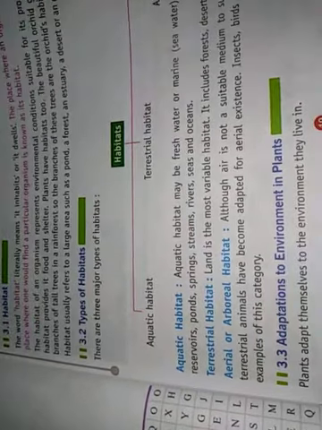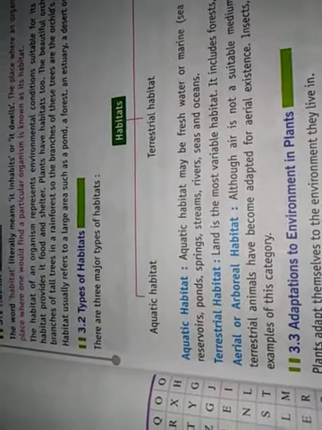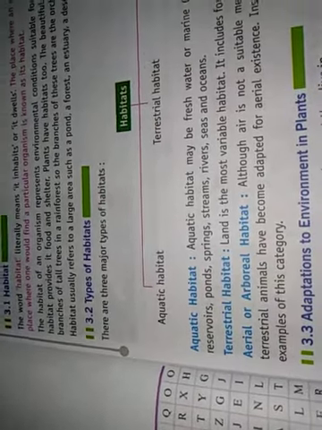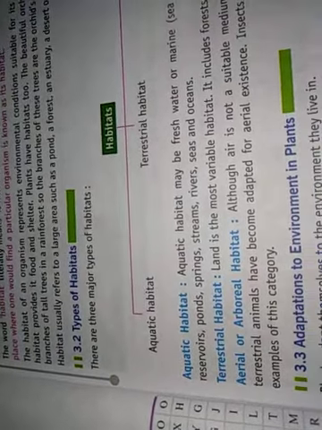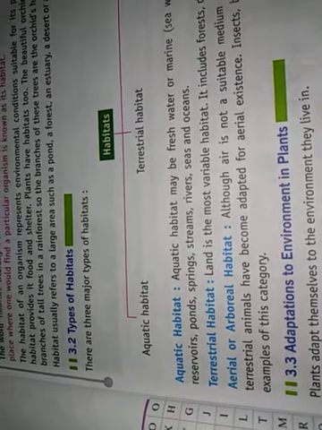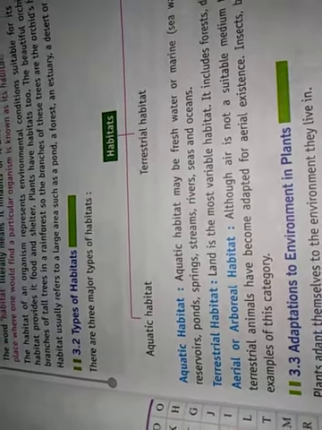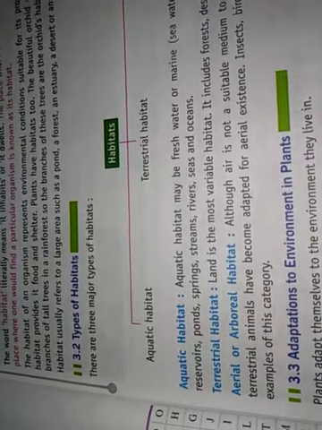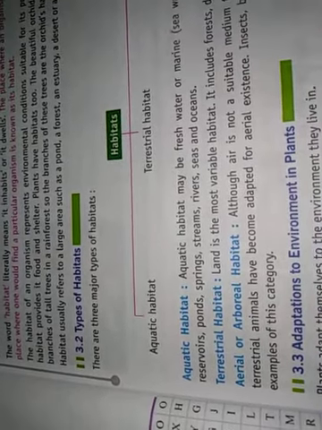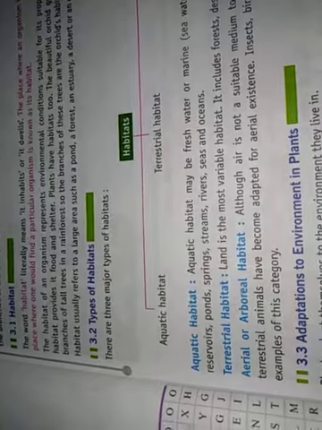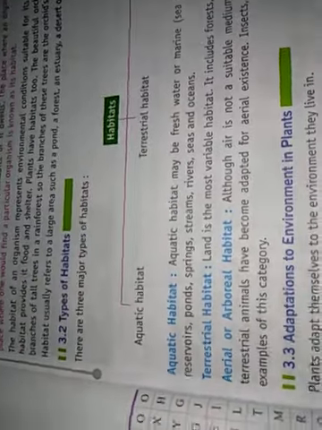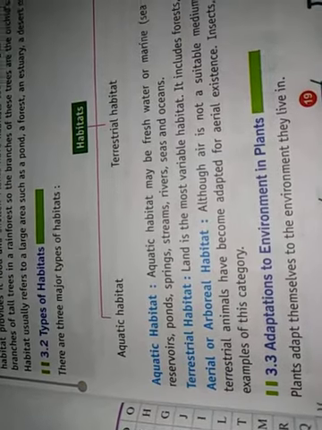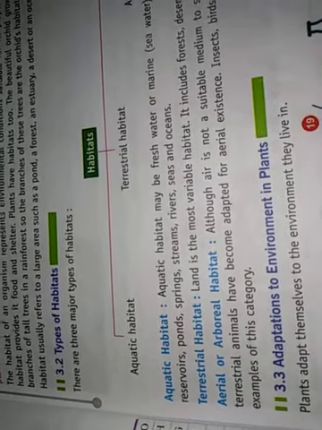In the last video we have talked about the types of habitats which are aquatic, terrestrial and aerial, and in the next topic we are going to cover adaptation to environment in plants. How plants adapt themselves according to the environment or habitat. So let's start. Plants adapt themselves to the environment they live in.